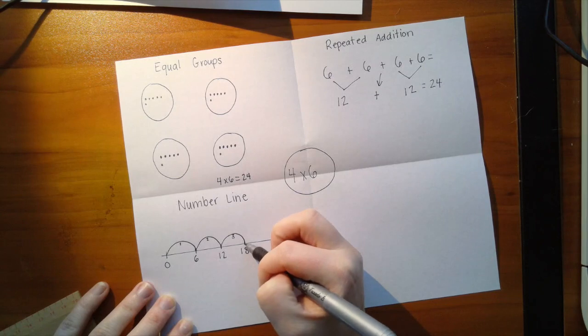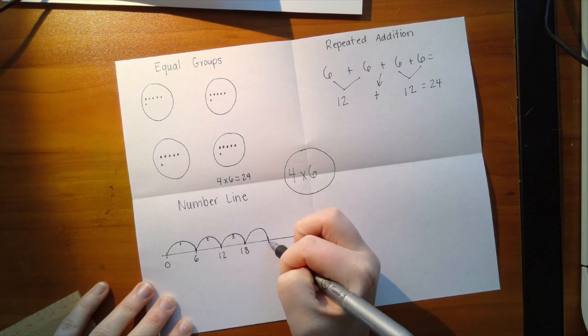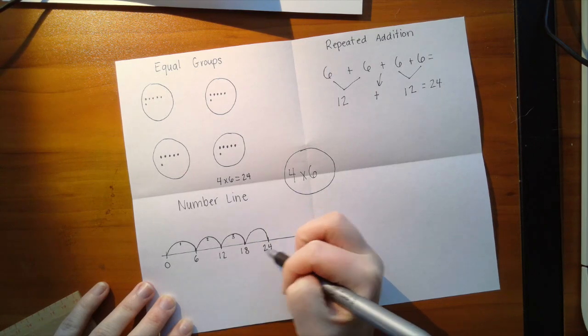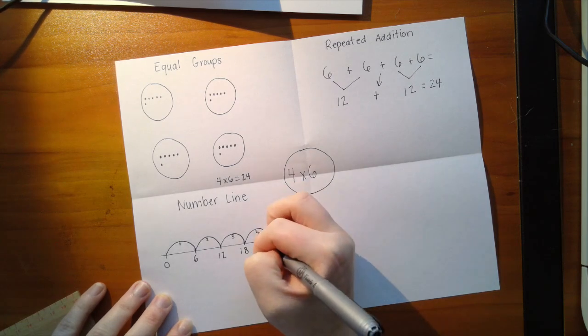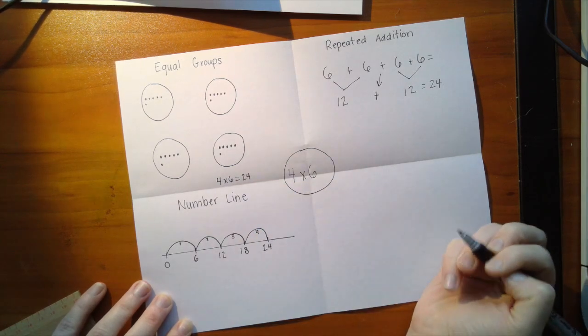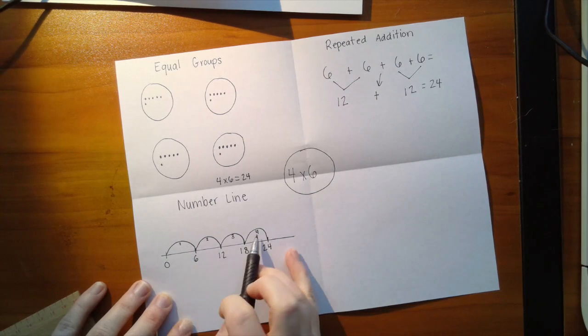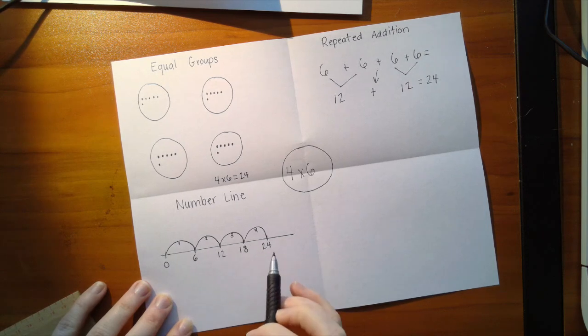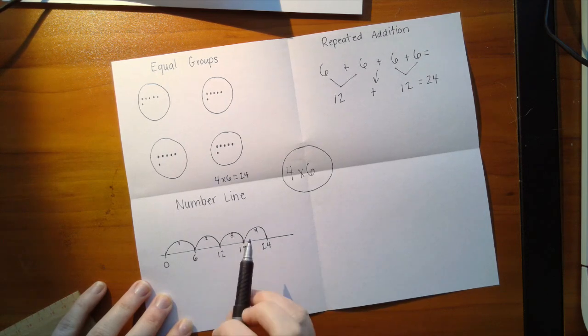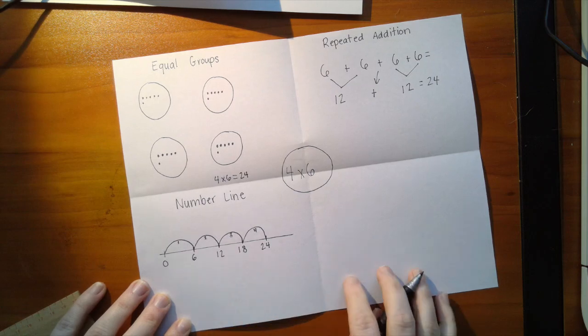And my last jump of 6 is going to take me to 24 because 18 and 6 more is 24. And I'm going to put a little 4 there because that shows me that 1, 2, 3, 4 jumps of the number 6 is going to give me 24. Number line is also a great way to show skip counting.